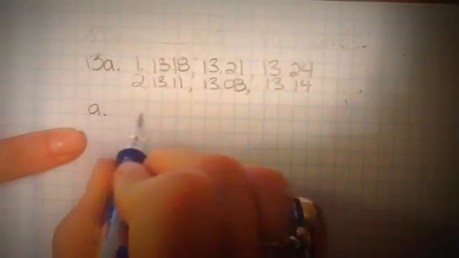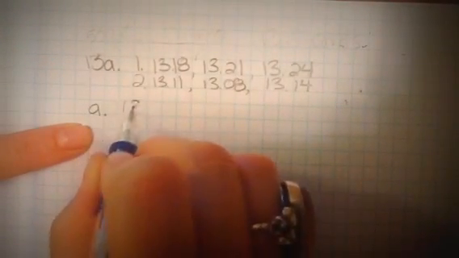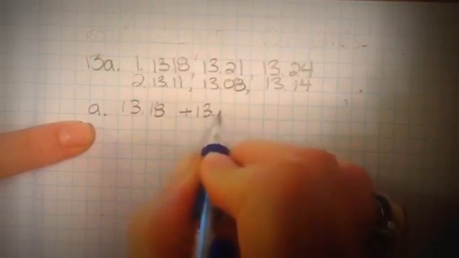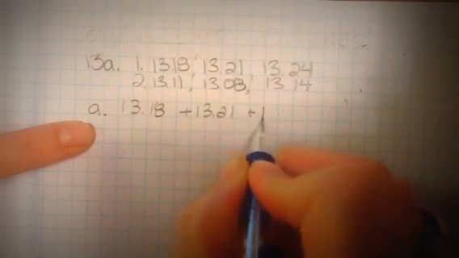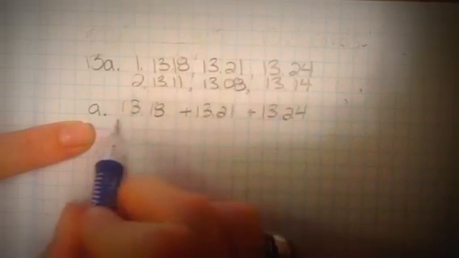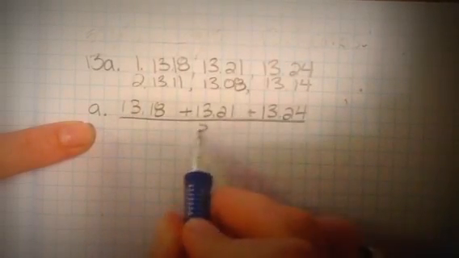So here we are. I'm going to zoom into my paper here. Notice I've already written it down, and this is going to be a pretty quick little calculation. As a reminder, here's how to do averages. I would take 13.18 plus 13.21 plus 13.24, and because there are three data points, I would then divide that by 3.